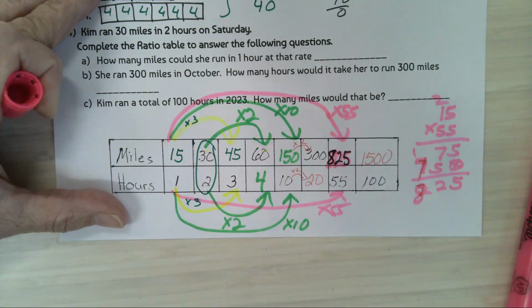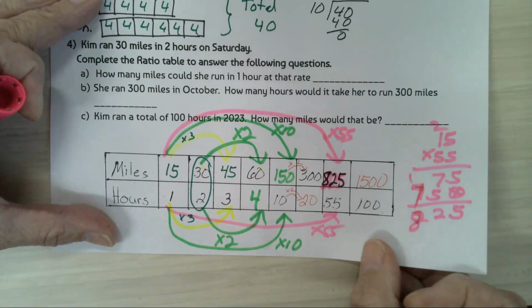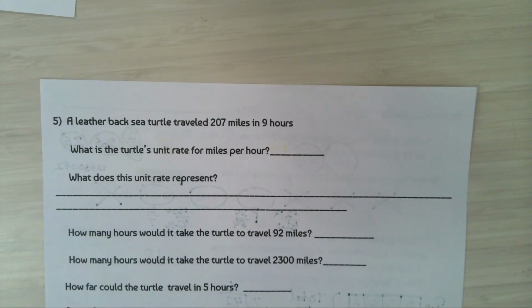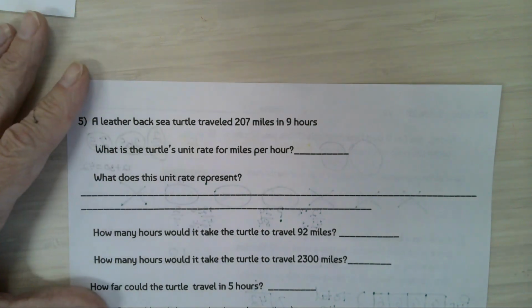825. Let's go to the back page. Again, thank you for finding the mistakes. You have to pay attention. A leatherback sea turtle traveled 207 miles in 9 hours. What is the turtle's unit rate for miles per hour?